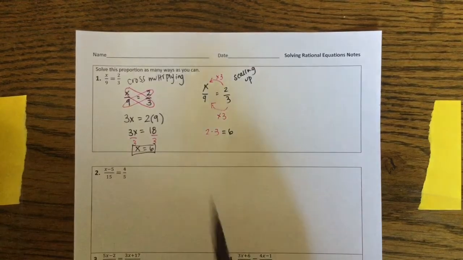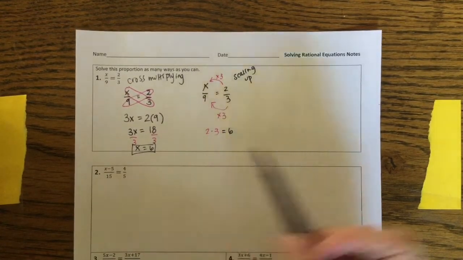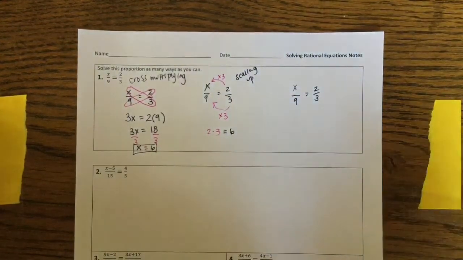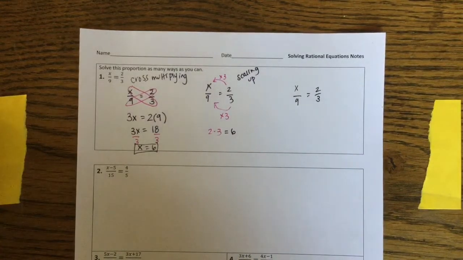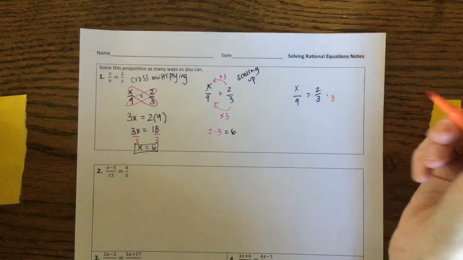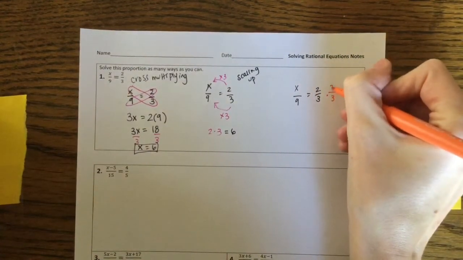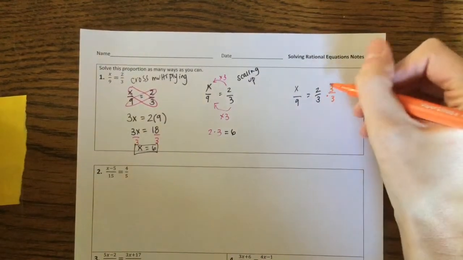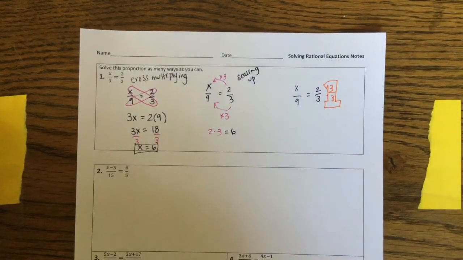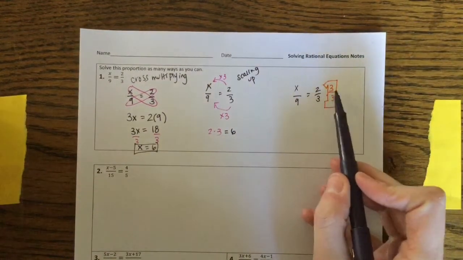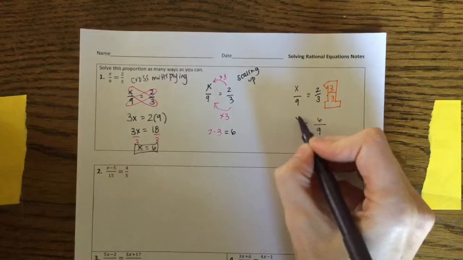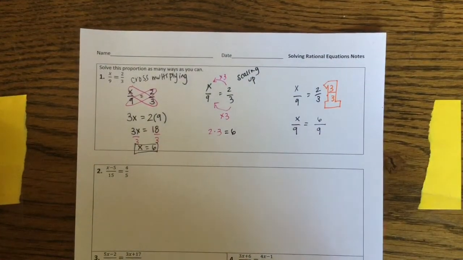Another option is similar to that, but thinking of it as getting common denominators. When you see x over 9 equals 2 over 3, to get a common denominator, you could get this 3 to be a 9 by multiplying it by 3. If you multiply the denominator by 3, you would also multiply the numerator by 3. That's that convenient form of 1 that we've been talking about in class. So 2 times 3 is 6, over 3 times 3, which is 9. So you get x over 9 equals 6 over 9.